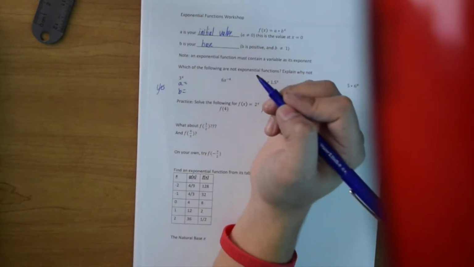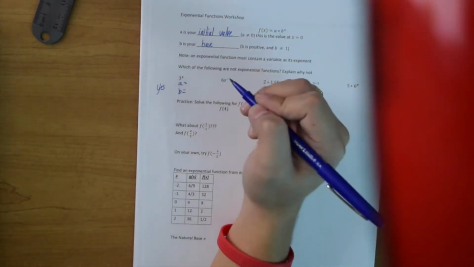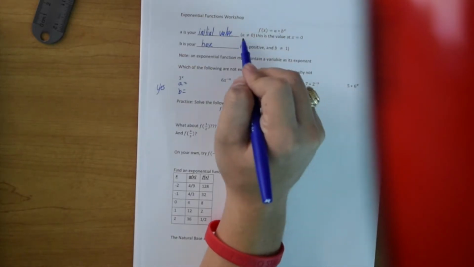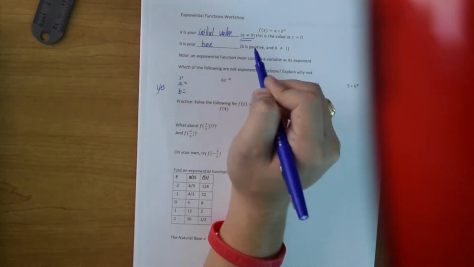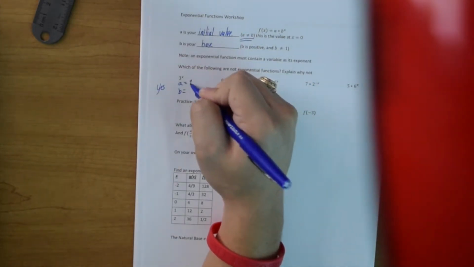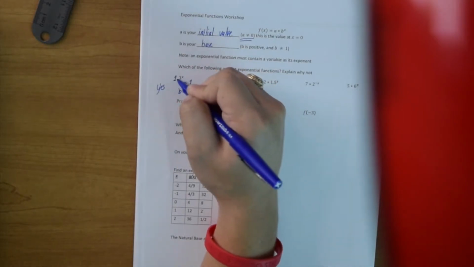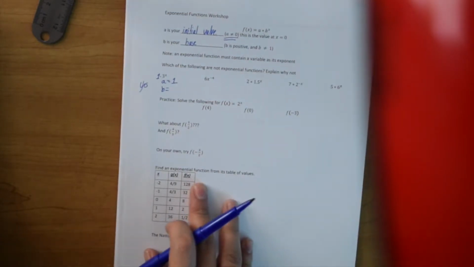My initial value is going to be what? It's actually going to be 1, right? Remember, a cannot equal 0. So your a is going to be 1. In other words, there's a 1 times 3 to the x. It's very important to remember that your initial value, if you don't see it, is probably going to be 1.